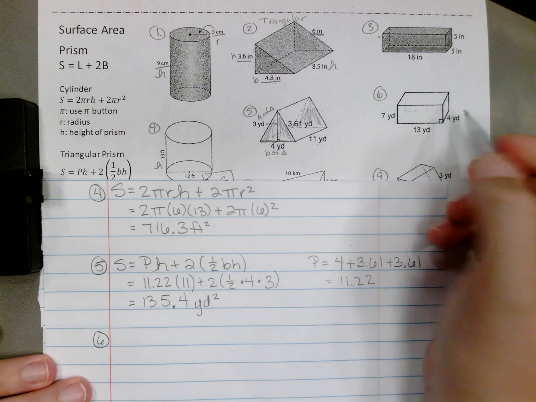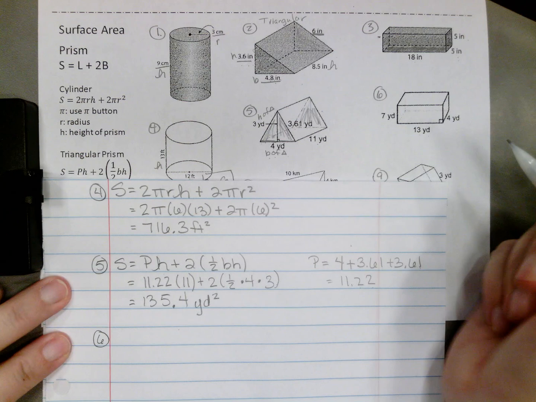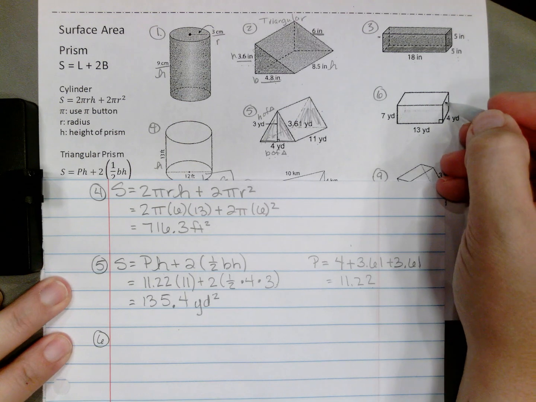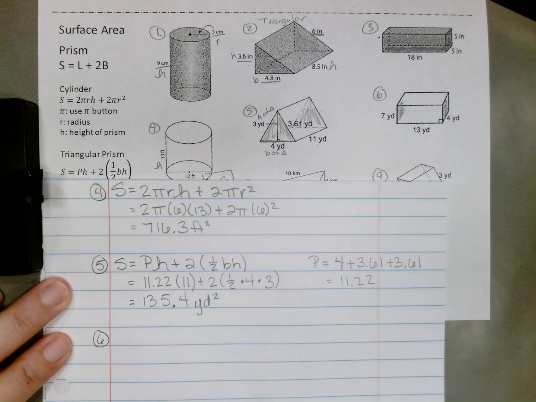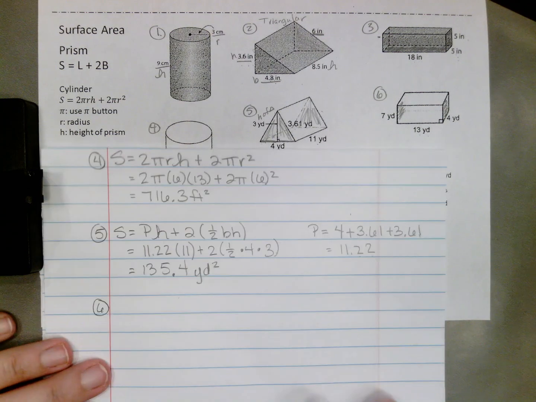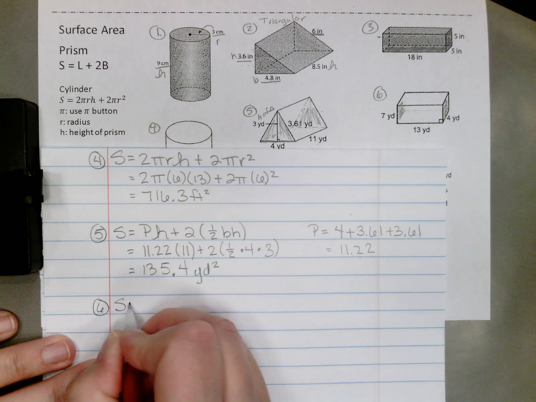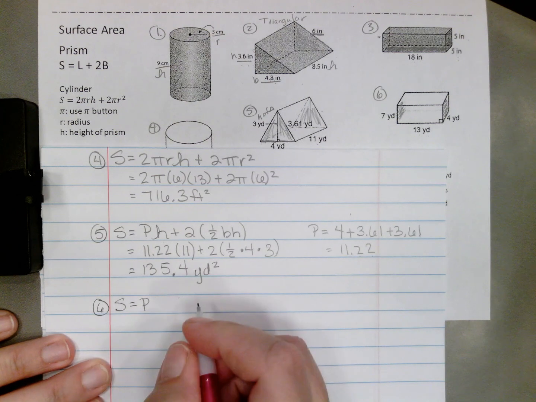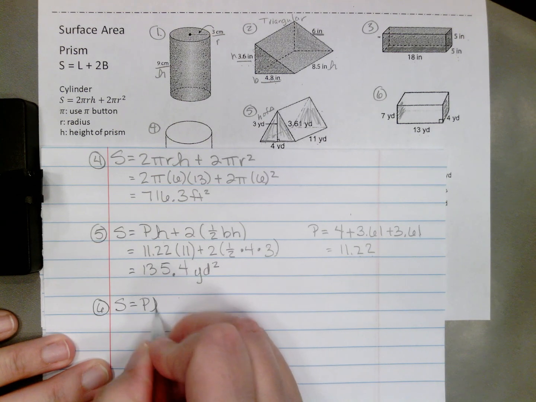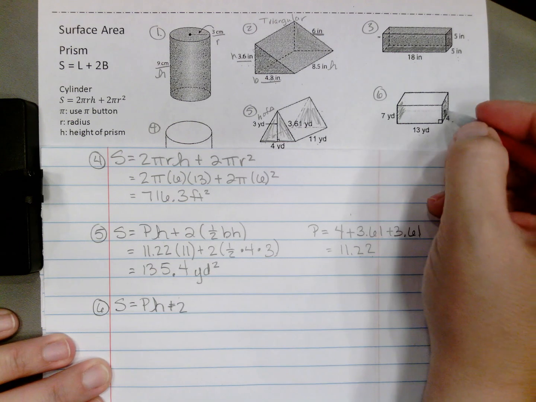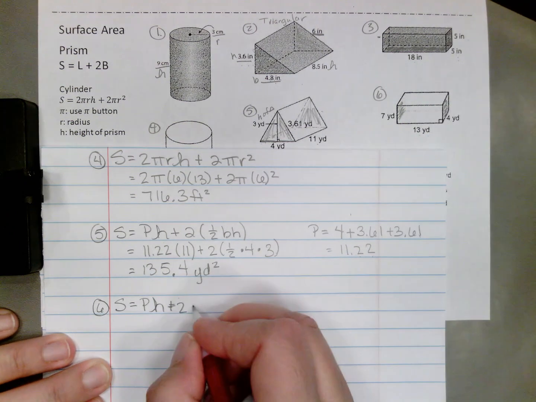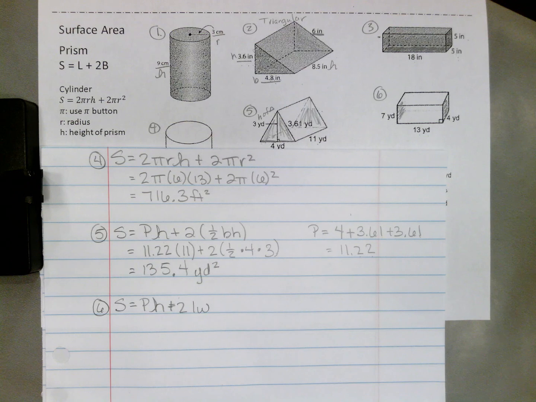All right, last big one right here is number 6. So number 6 is a rectangular prism. This time I'm going to switch it up, and I'm going to use the ends here. I'm going to use this end and this end as the base of my figure. So the formula is still the same. The formula is still surface area equals the perimeter of the base, times the height of the figure, plus 2 times, and since we have rectangles on either end, we're using length times width.